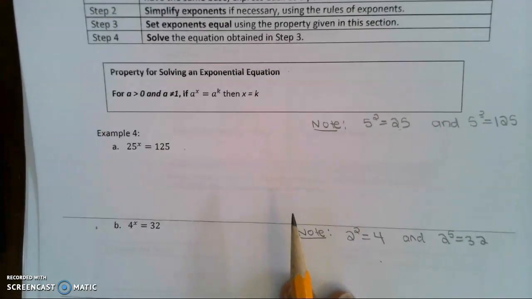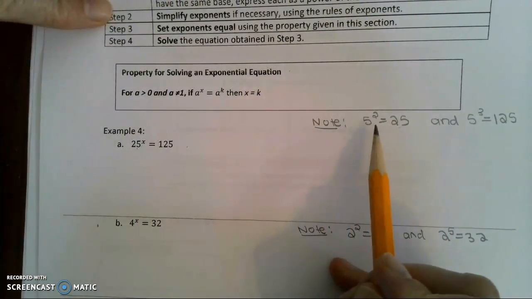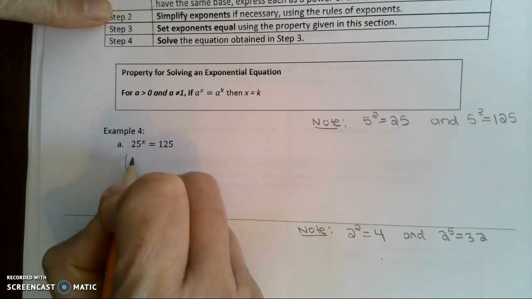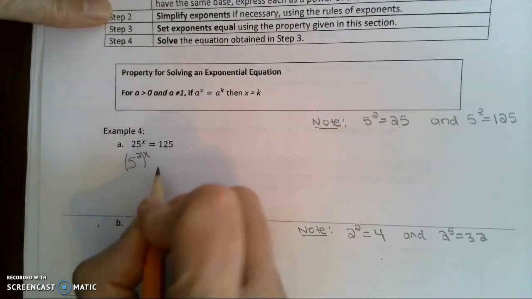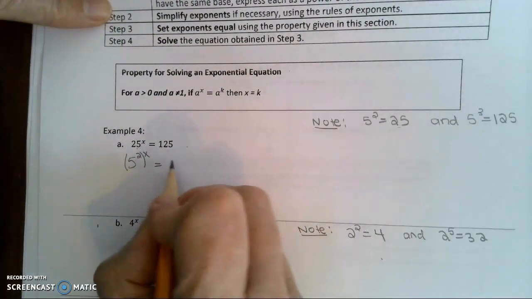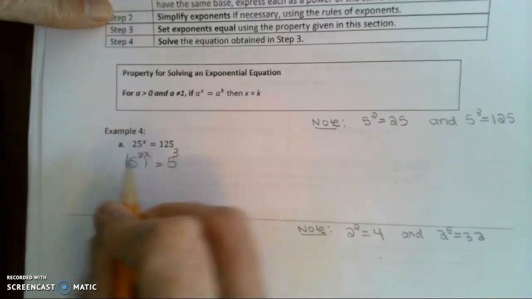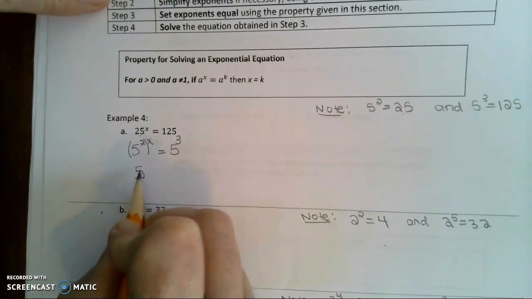Now what I'm going to do is rewrite each side. So instead of 25 right here, I'm going to put 5 squared. And then we have the x on the outside right there. And instead of 125, I'm going to put 5 cubed. Now the rule of exponents, I'm going to go ahead and multiply the 2x together.